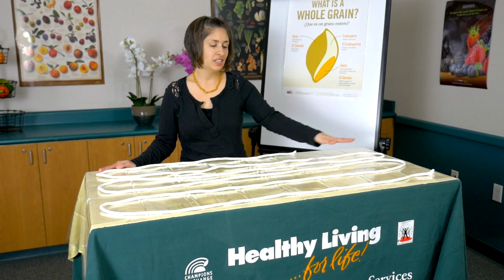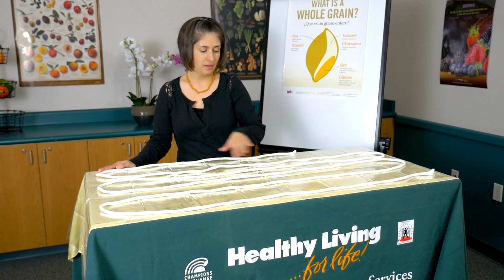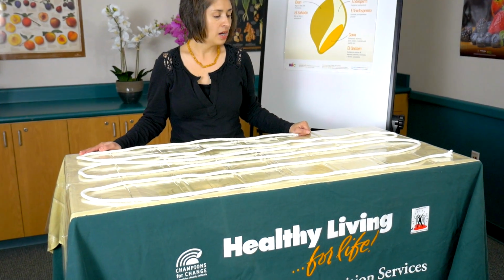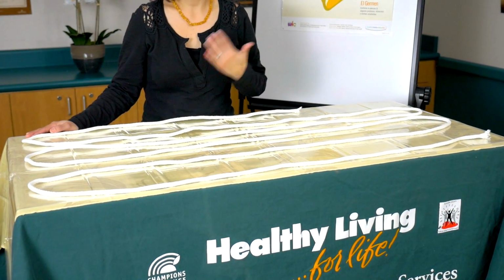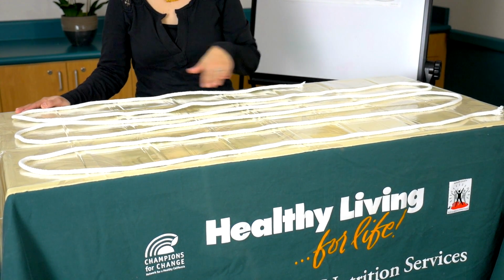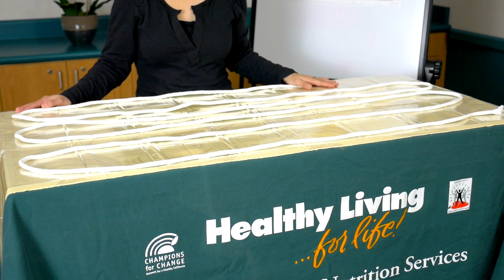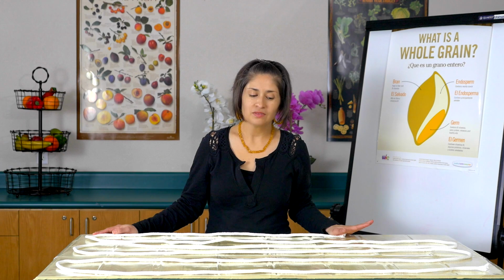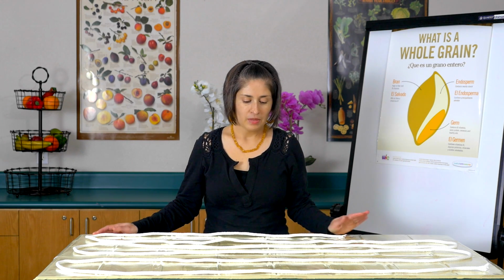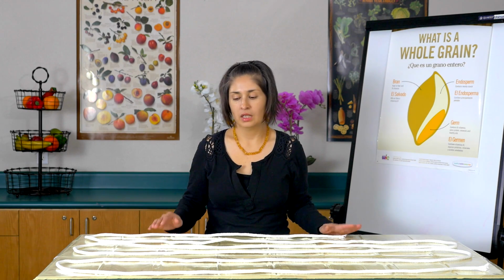As you can see around this table, I wrapped it around almost 6 times. Every time we eat something, every time we consume something, our digestive tract has to go through this 28 feet. Now, if we're not consuming enough fiber, enough water, enough fruits and vegetables, then unfortunately we can start having a lot of digestive issues. Fiber is really important to get things moving. We want to make sure that everything is flowing well.